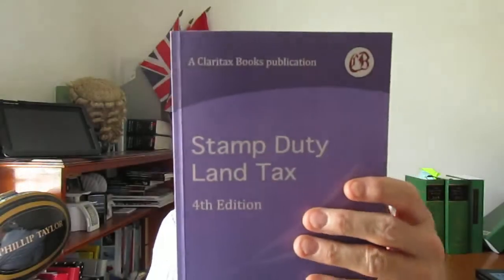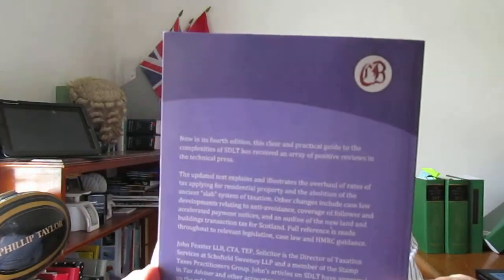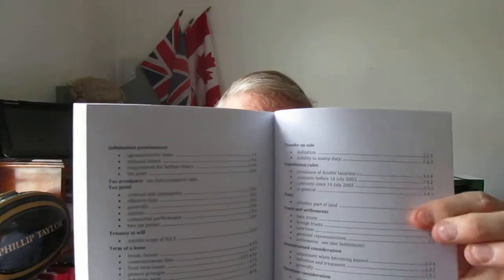It's a paperback. It's a Claritax book publication, as you can see. It's a nice light book, purple colour, spine, and then some detail on the back. Very much the house style of Claritax. Let me just show you the back of the book. They have a standard, quite detailed index, which is useful.